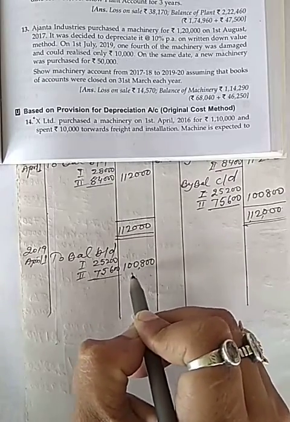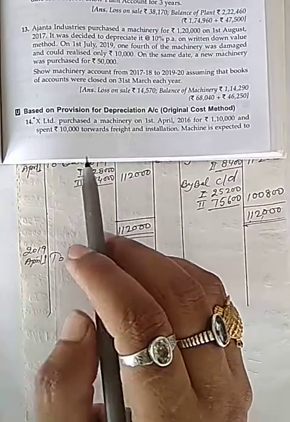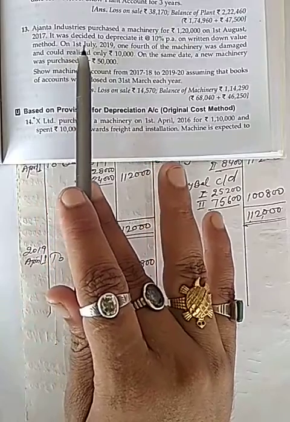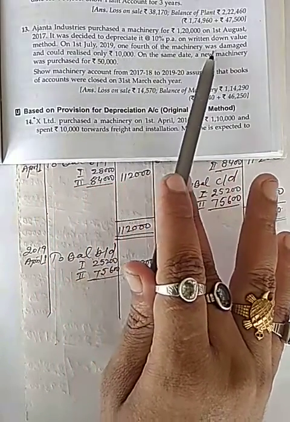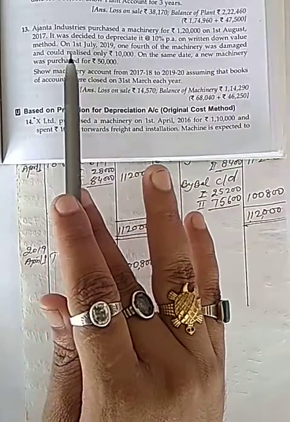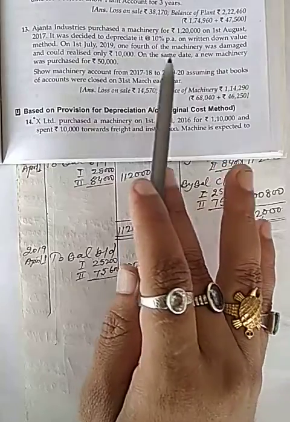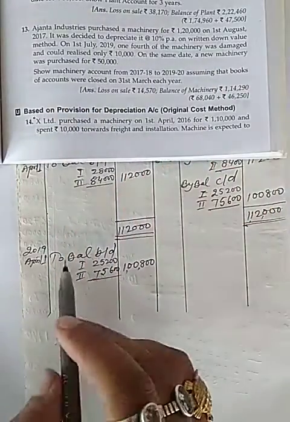Now in this year the question is saying that on 1st July 2019, 1/4 of machinery was damaged and could realize only 10,000, and on the same date a new machinery was purchased for 50,000.